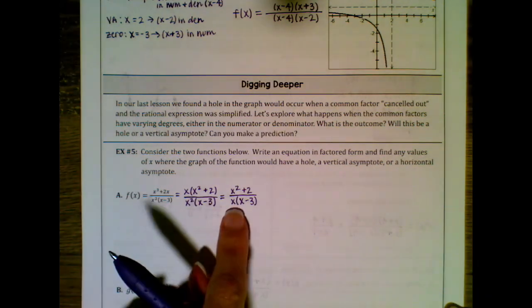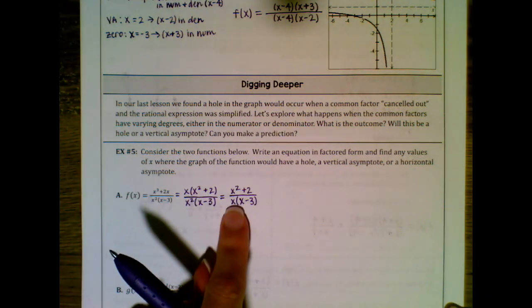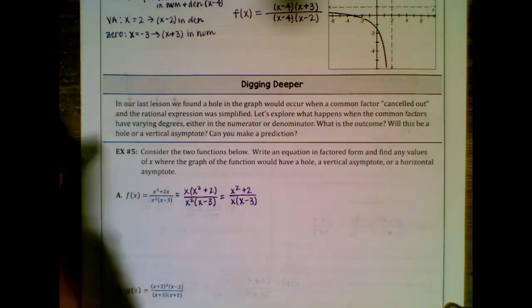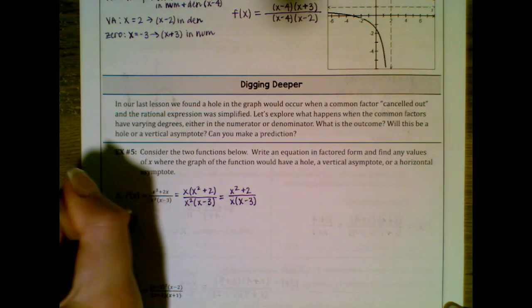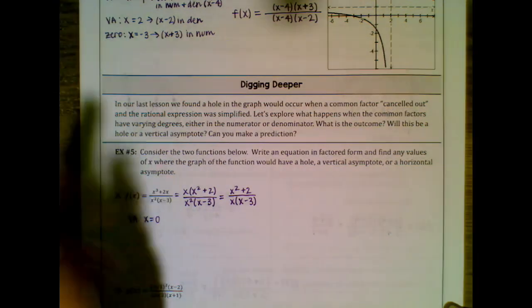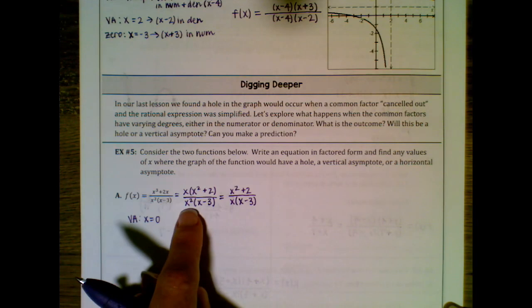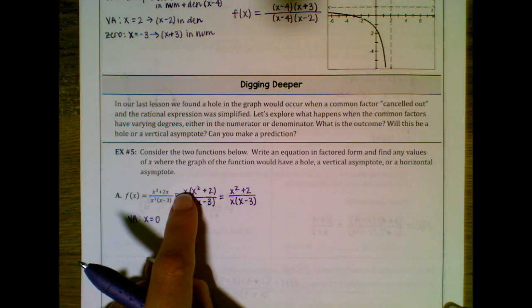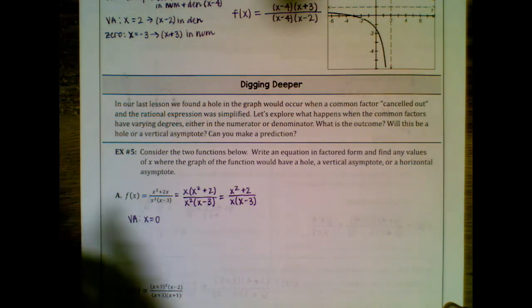So I have an x in the denominator, which means I have a vertical asymptote at x equals 0. And that's when the factors are larger in the denominator. Remember, if the power is larger in the denominator, or the factor is, compared to the numerator, then you have a vertical asymptote.